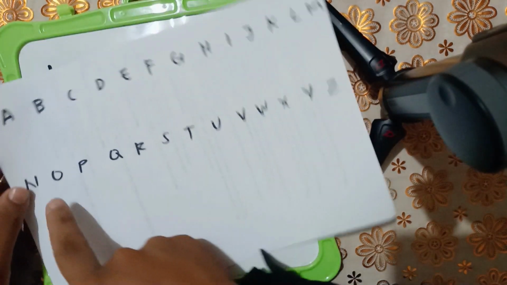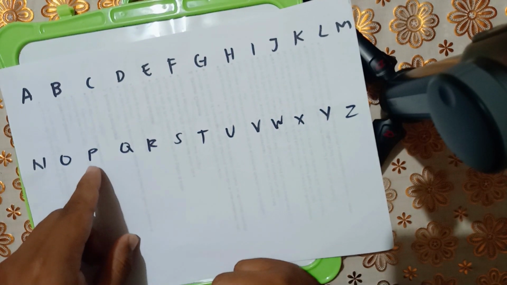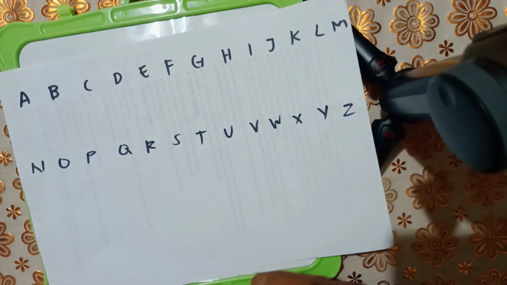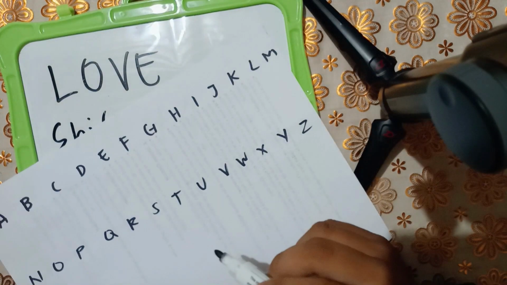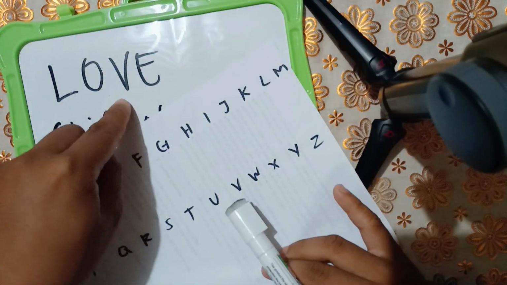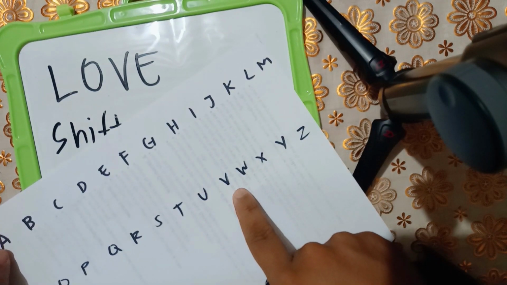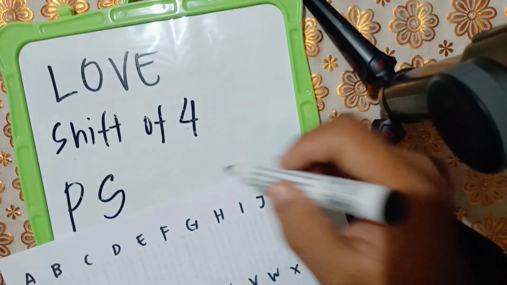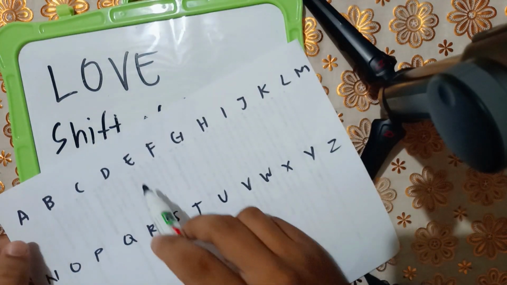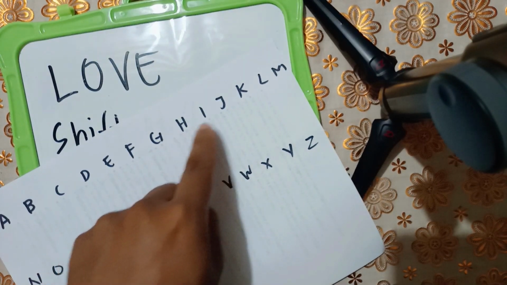And next is the O. So this is O. We count 4 steps. So O, 1, 2, 3, 4. So S. And the V, let's find V here. And 4 steps: 1, 2, 3, 4. So the V becomes Z. And E, let's count E: 1, 2, 3, 4. So I.